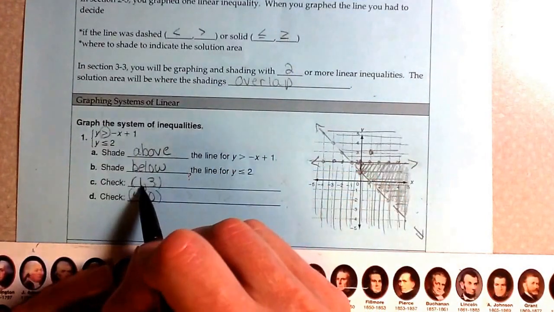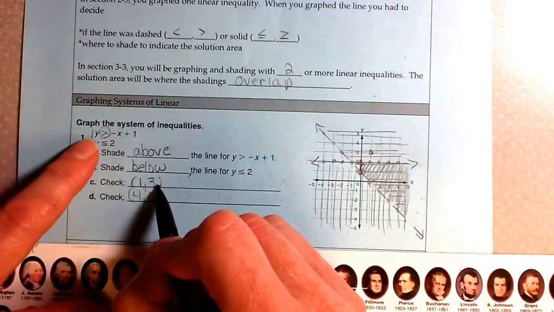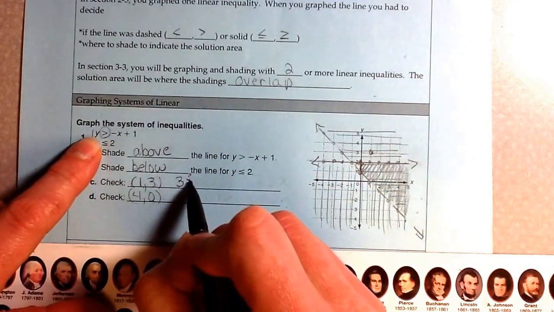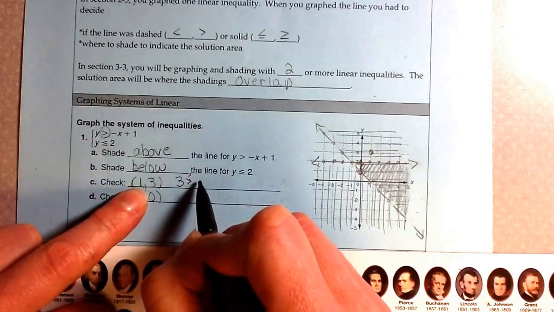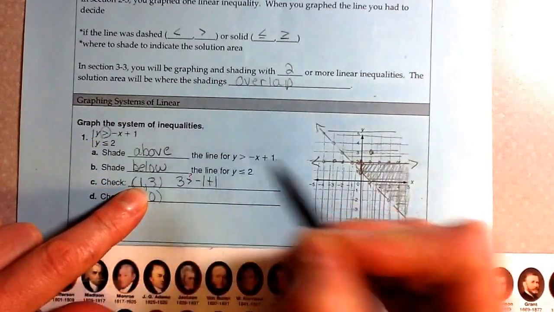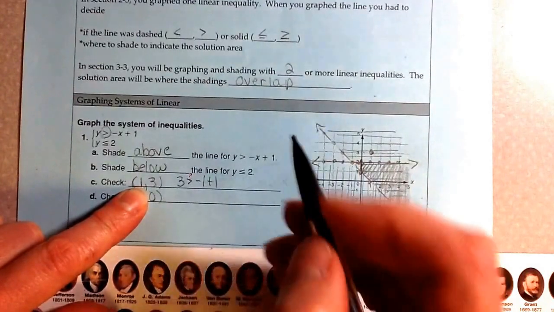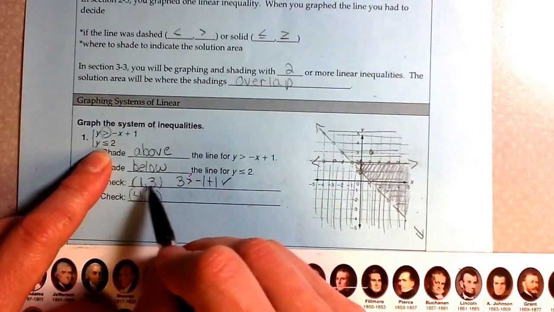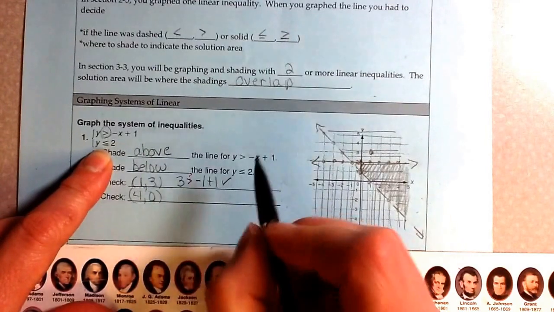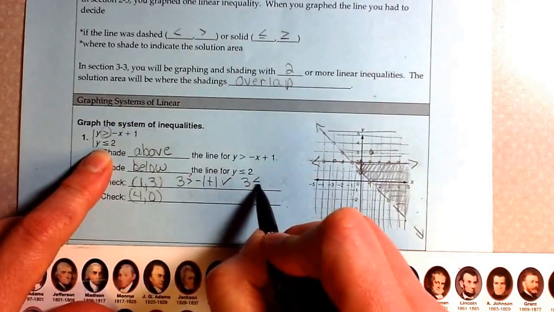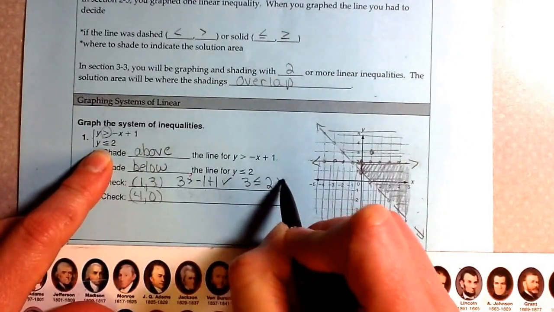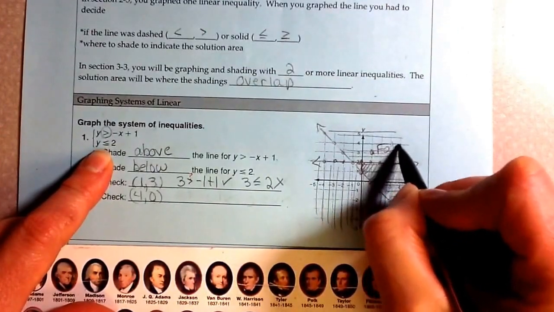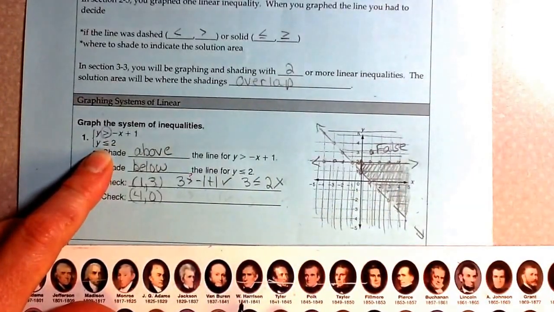Now let's check. If I do y is 3, I want to know if 3 is greater than, and x is 1, so that would be -1 plus 1. Is that true or false? Well, 3 is greater than 0, so that works. Now I'm going to substitute it into the second inequality. We don't have an x, but we do have a y, so I have to say, is 3 less than or equal to 2? Well, that's false. So this region is not going to work.